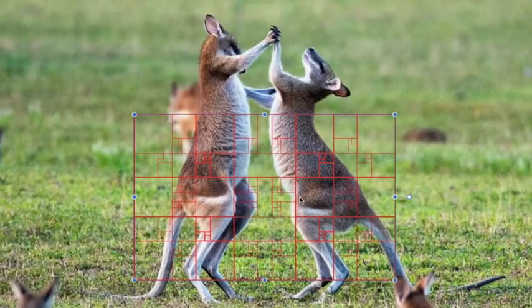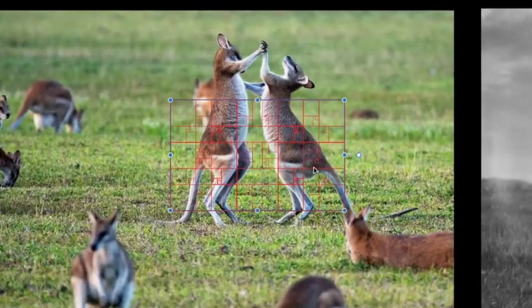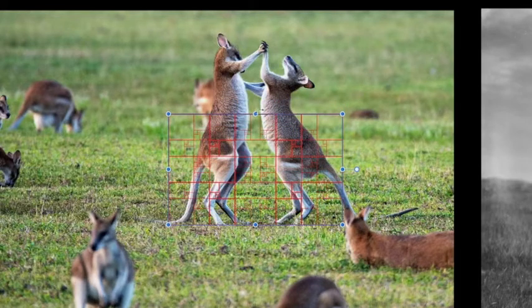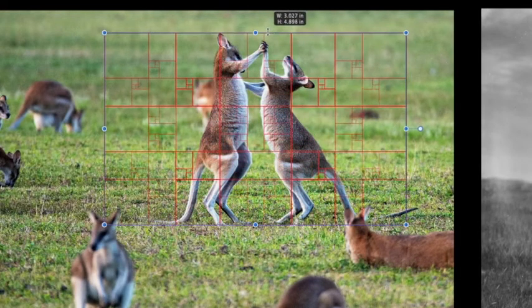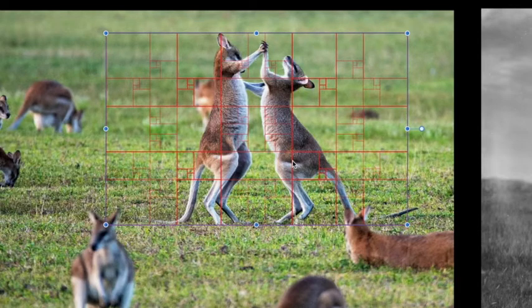And if we do these kangaroos here, dancing or fighting or playing, up to the top.